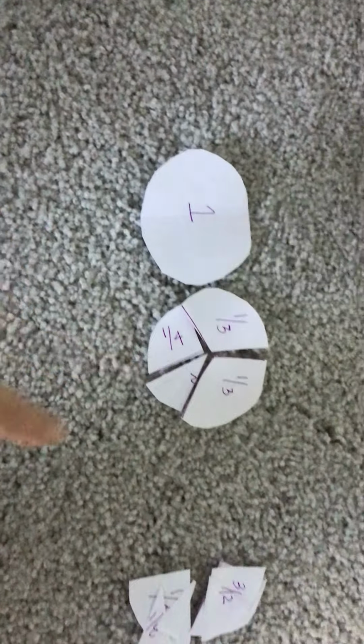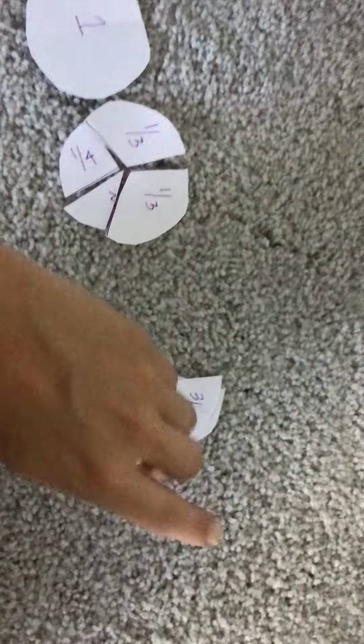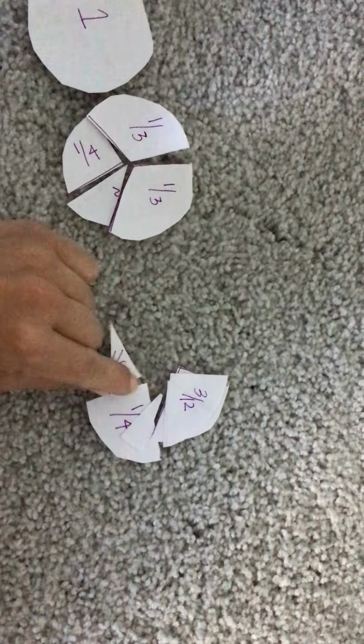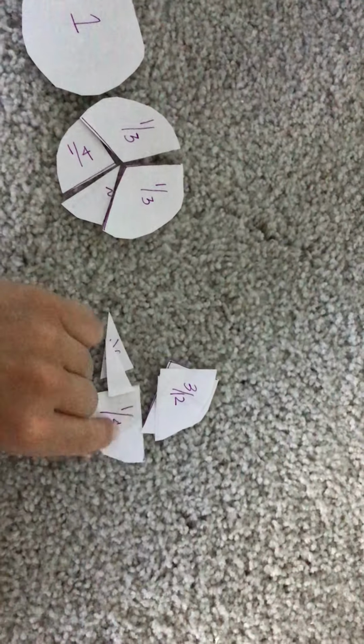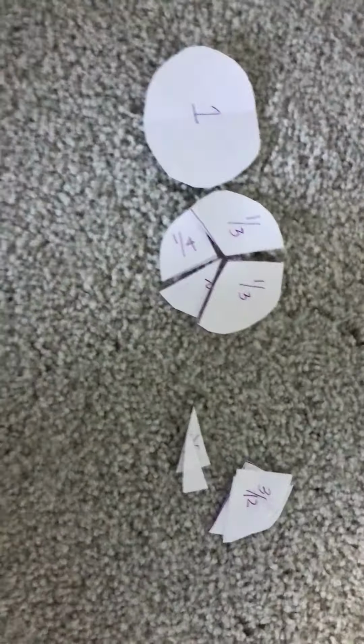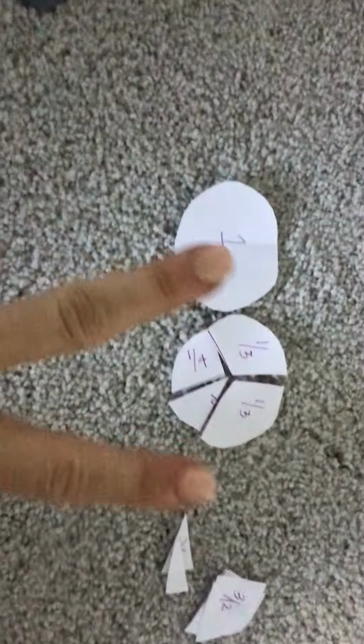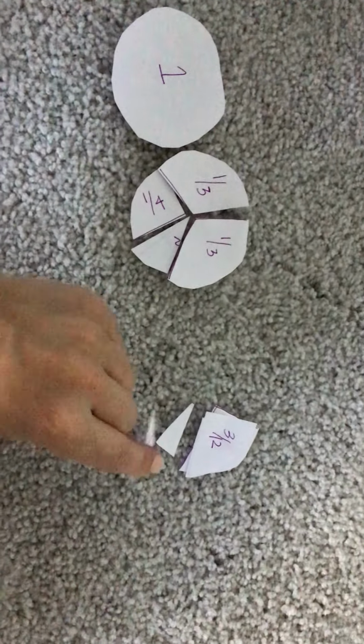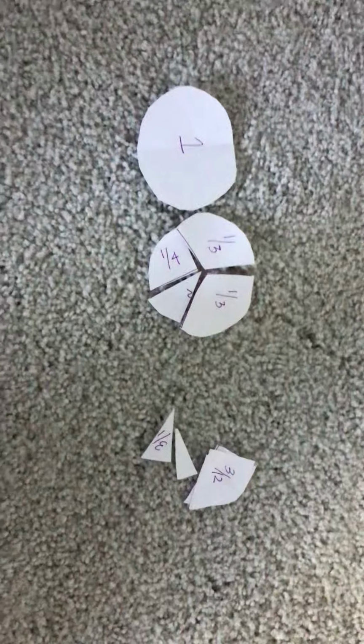So I have 1 in there. So I have 1, 2, and then how many 12ths do I have left over? So this is 3/12, and I have 1, 3, 4, 5. So my answer is 2 and 5/12.